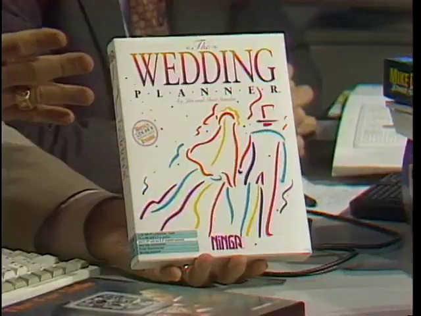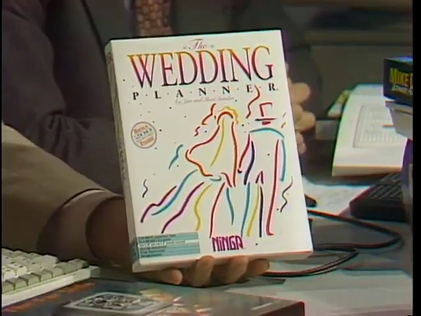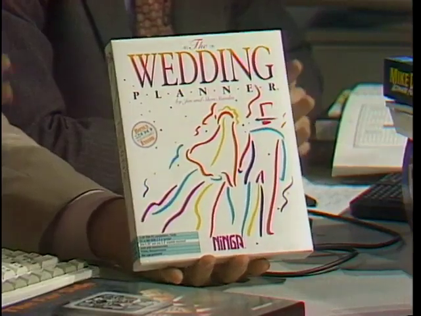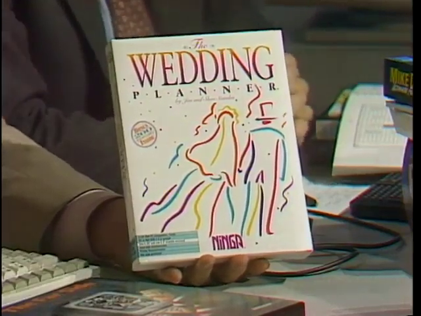I also have the Wedding Planner. This isn't my novelty item for this year. It's $50. I'm already married, but a lot of people aren't. It was written by a husband and wife couple in order to help them do their own wedding. The divorce planner is coming out next year. That's $50 from Ninja Software in Calgary, Canada.